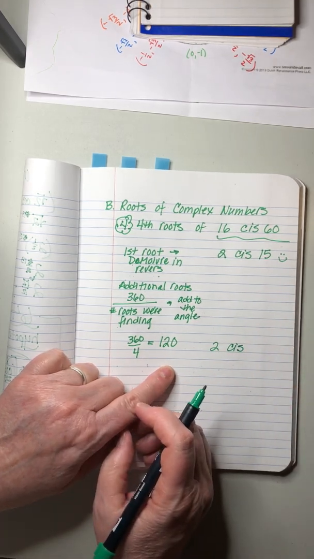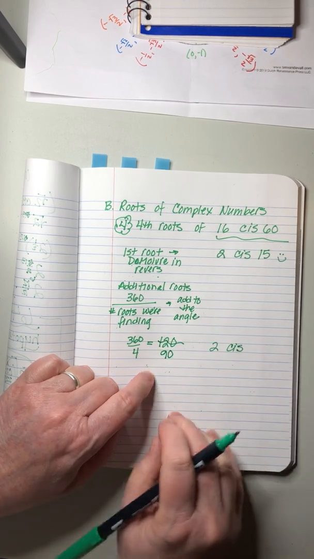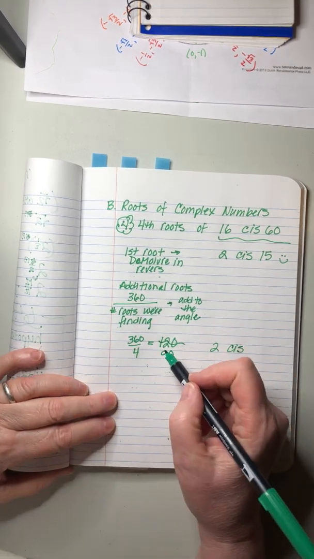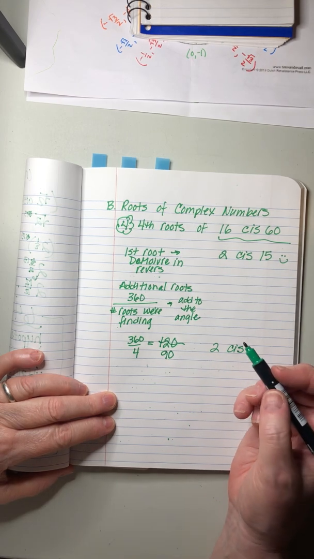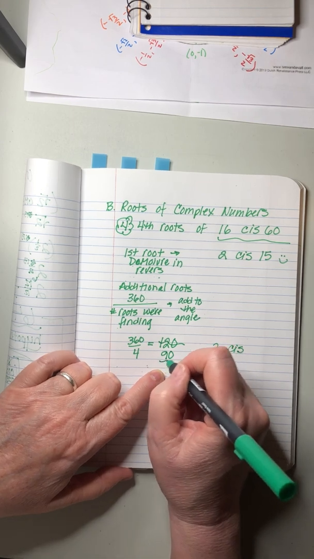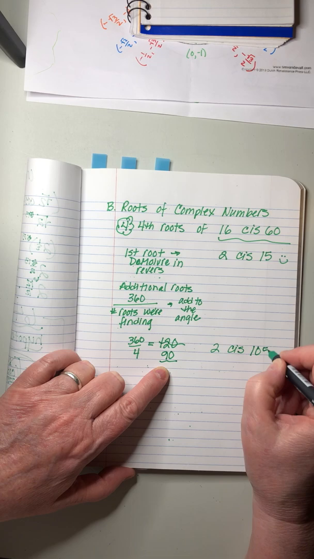cis. Oh, just a second. I am sorry, you guys. That is ridiculous. You must just be sitting there going, what is she talking about? 90, not 120. I have no explanation.